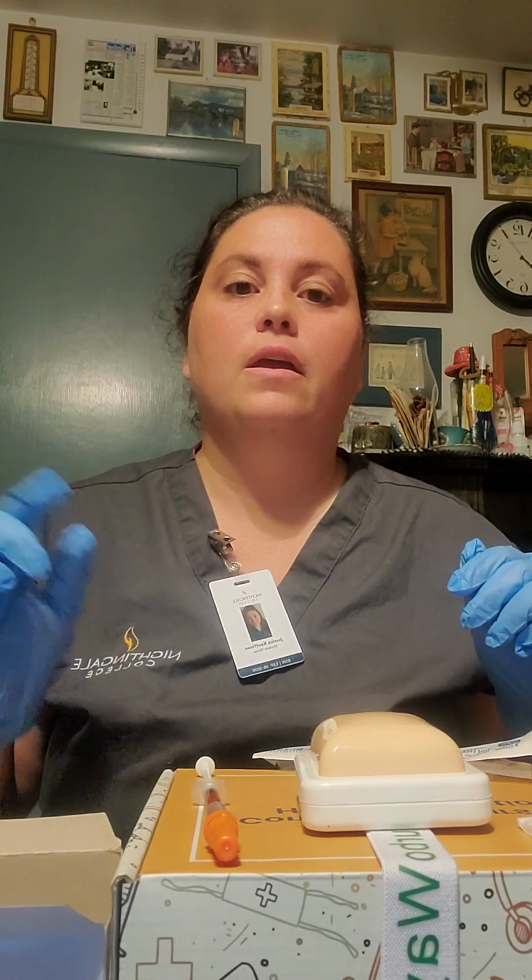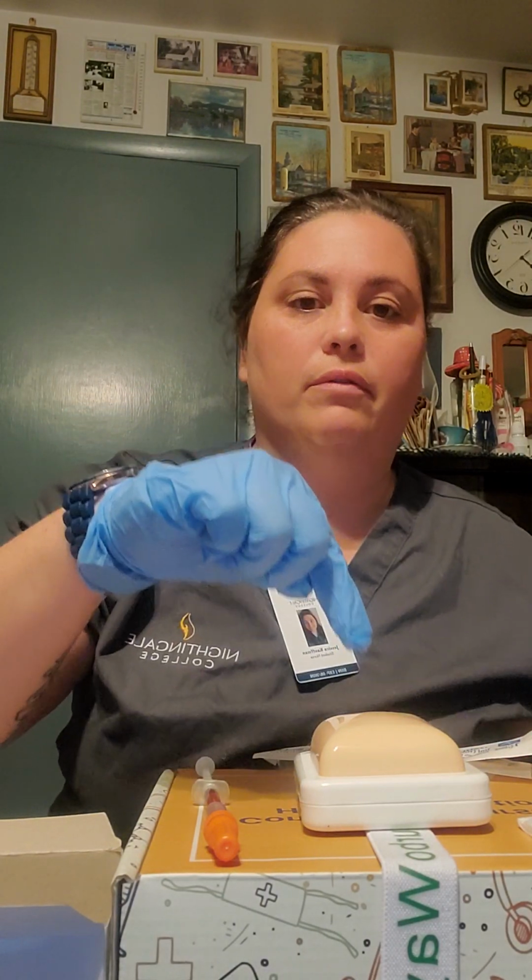Okay, so subcutaneous injections can be in the upper arm, in the abdomen, across from the umbilicus, and also in the thigh. So for this injection, I'm going to go on either side of the umbilicus. I'm going to pick the right side, which is going to be right here where my pad is.